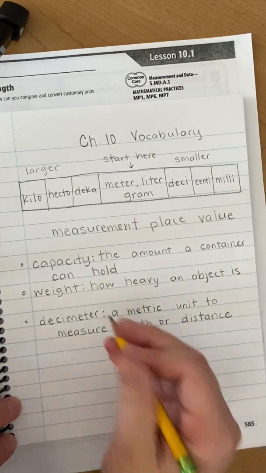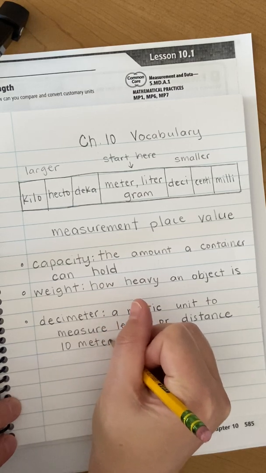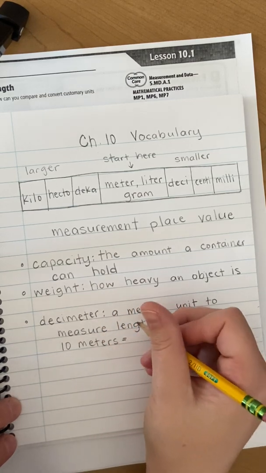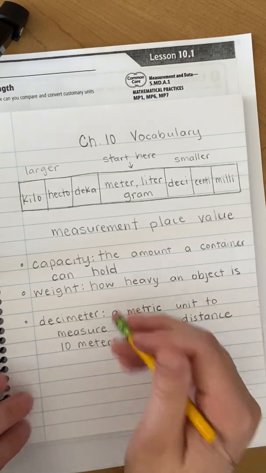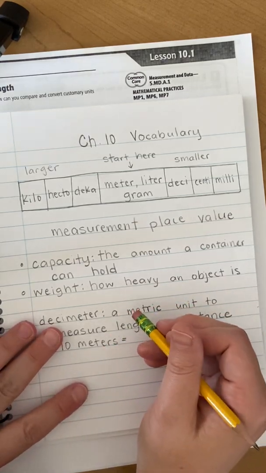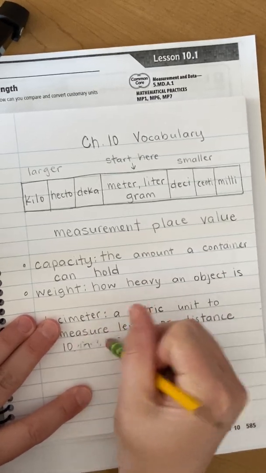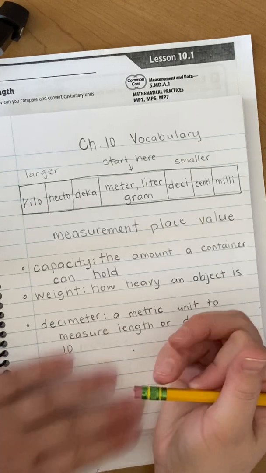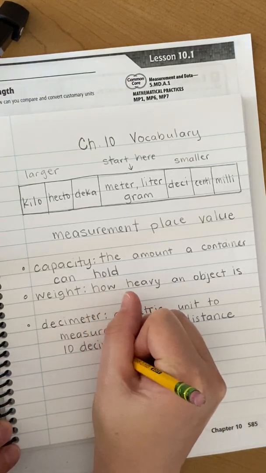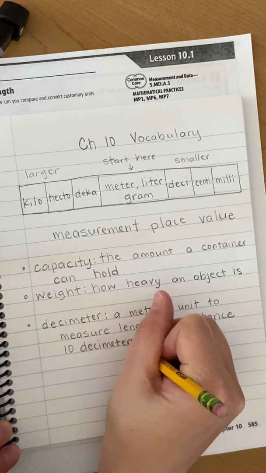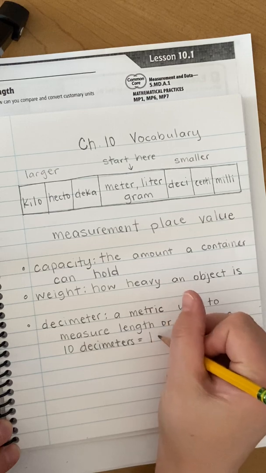So 10 decimeters, sorry, 10 decimeters equals 1 meter.